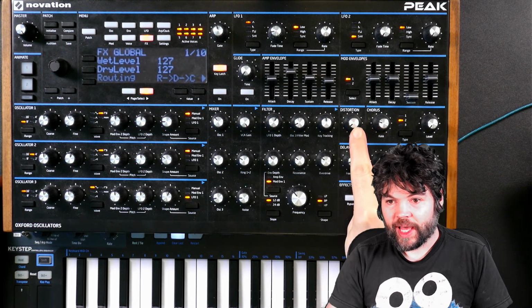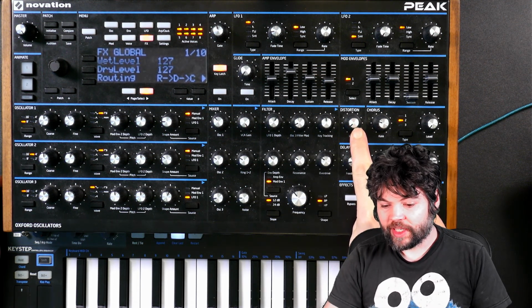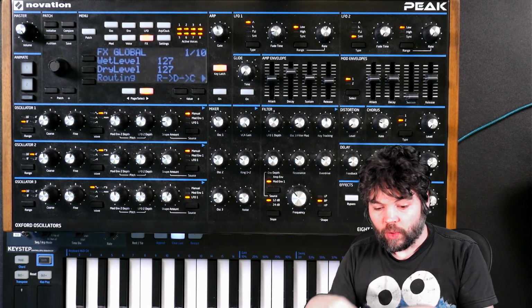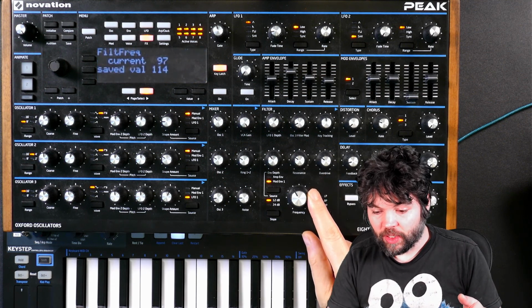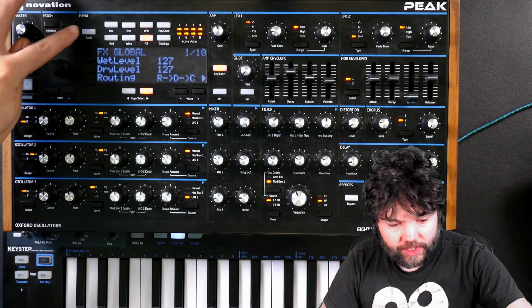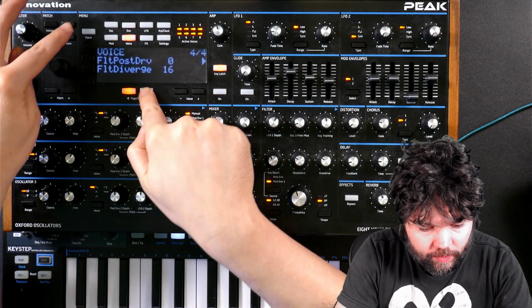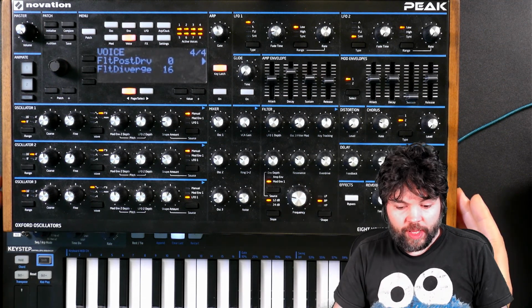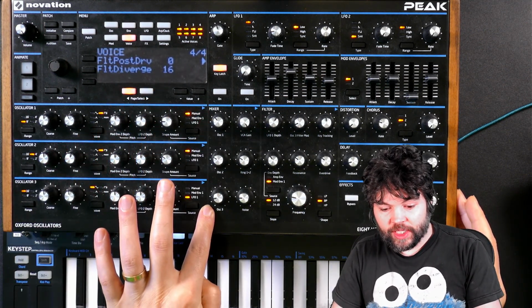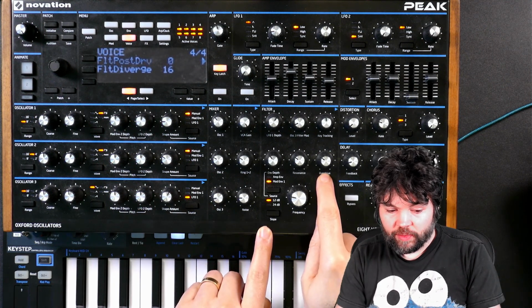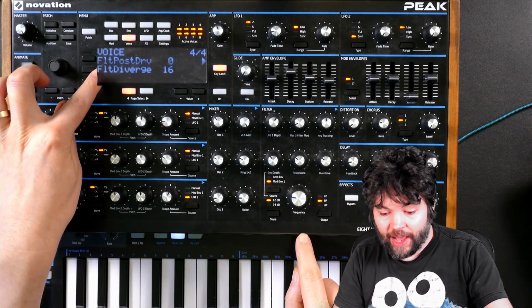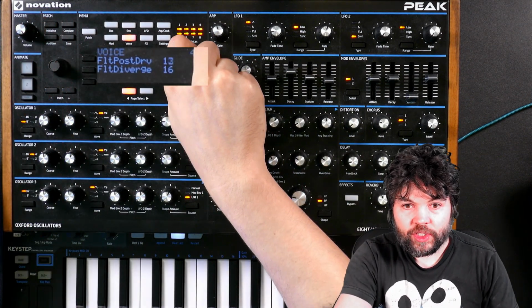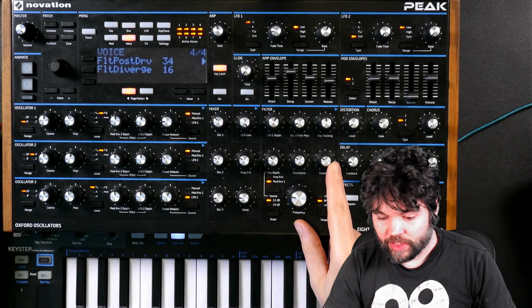So the other effect we have here is an analog distortion. Effectively, this sits after the voices are mixed together. We actually have another gain stage available on this synthesizer, which is the post-filter drive. One of the things that I find pretty interesting on the Peak is I can adjust the drive in the mixer, I can adjust the drive into the filter with the overdrive, I can adjust the drive out of the filter, and then I have a distortion. So I have a pretty broad range of gain staging options available to me.